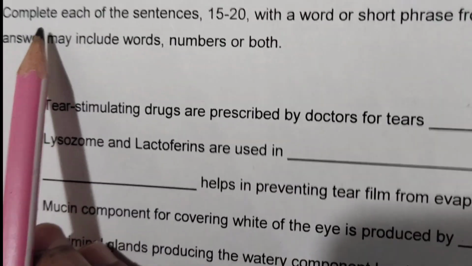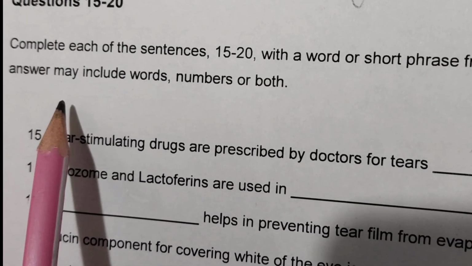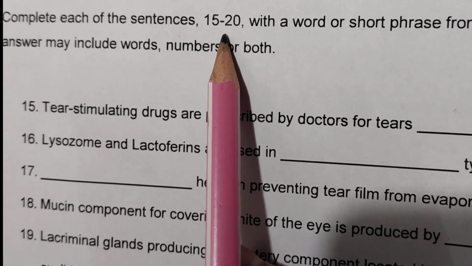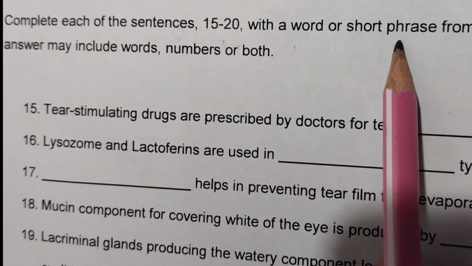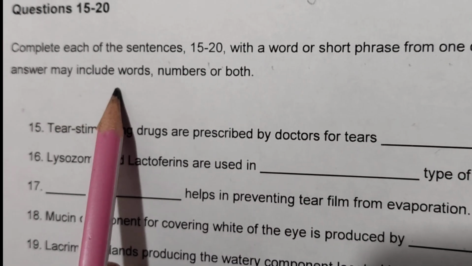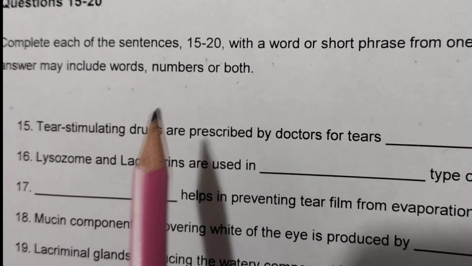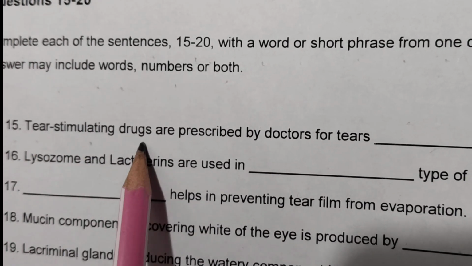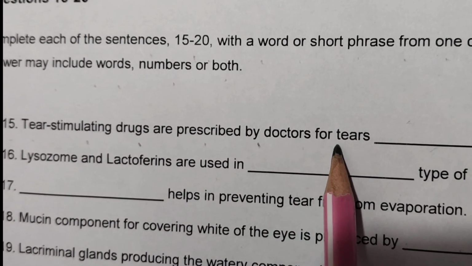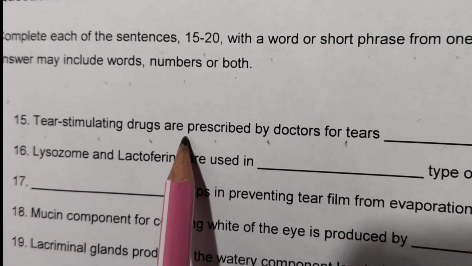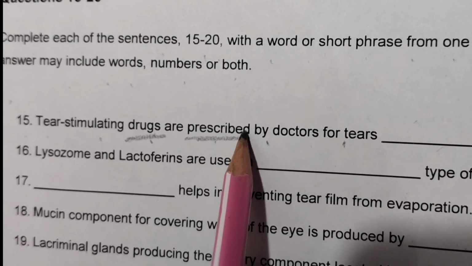Okay, next is questions 15 to 20. Before that, I will read this. Complete each of the sentences 15 to 20 with a word or short phrase from one of the texts. Each answer may include words, numbers or both. Well, question number 15 is, tear stimulating drugs are prescribed by doctor for dash. So see, here it is regarding the prescribed medication drugs.